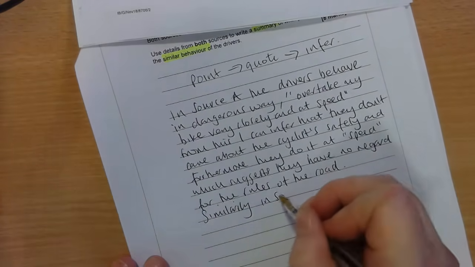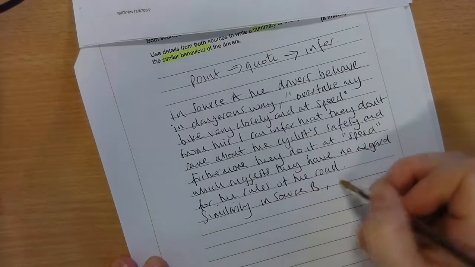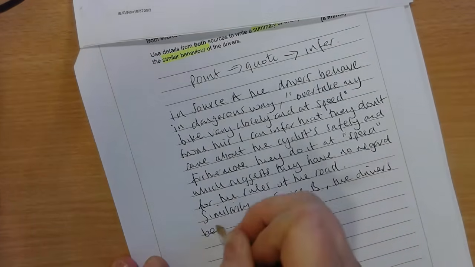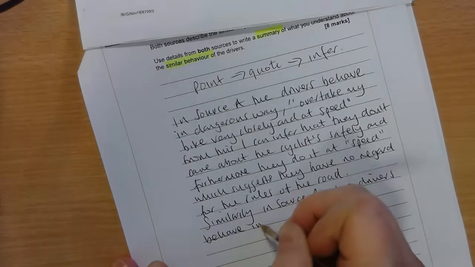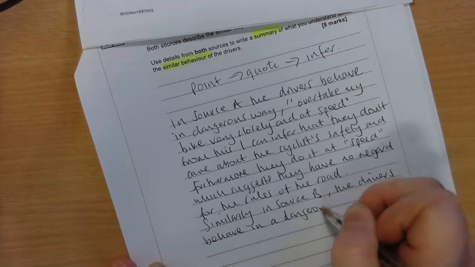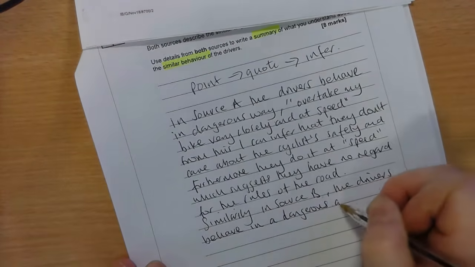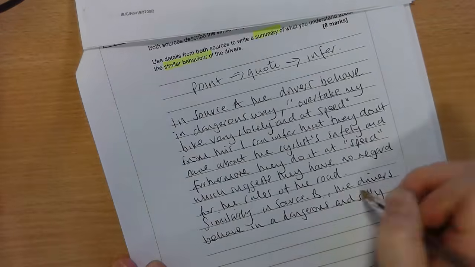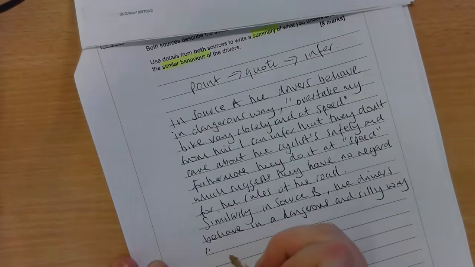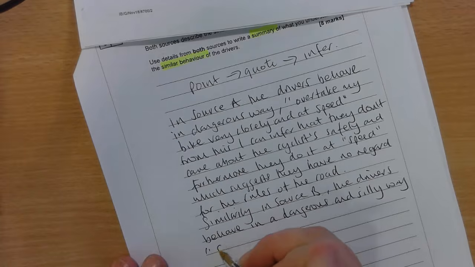in source B, the drivers behave in a dangerous way. And I'm going to add in silly, because she makes it sound like a game, doesn't it? Okay, and there's my quote. Chasing the lady.